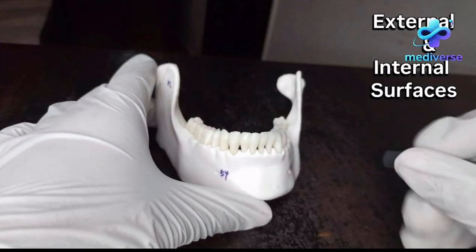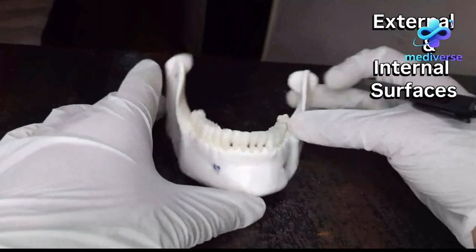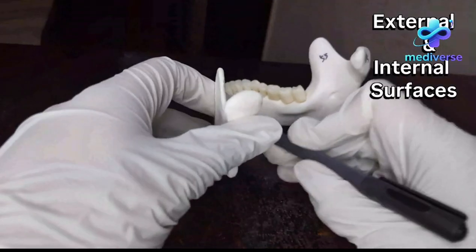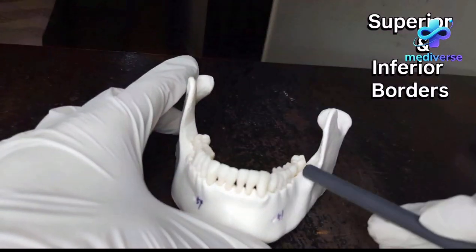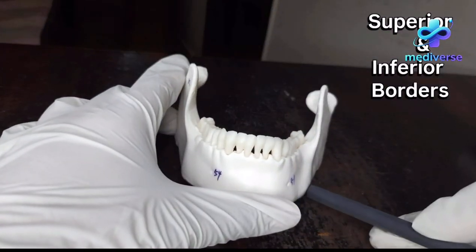The body has two surfaces, that is the external surface and the internal surface, and it has two borders, that is the superior border and the inferior border.